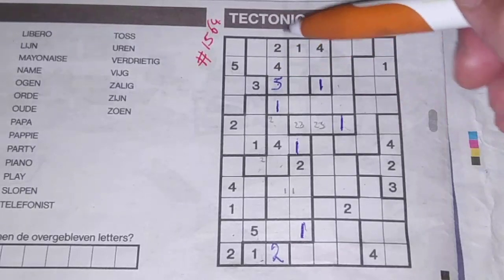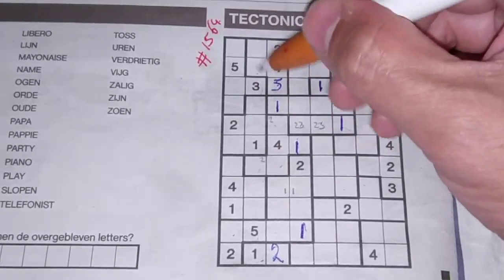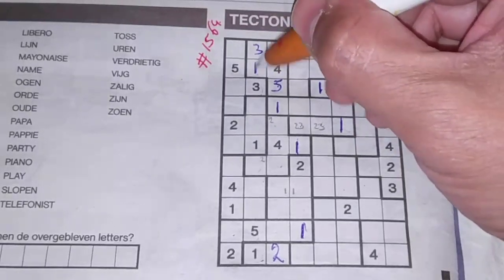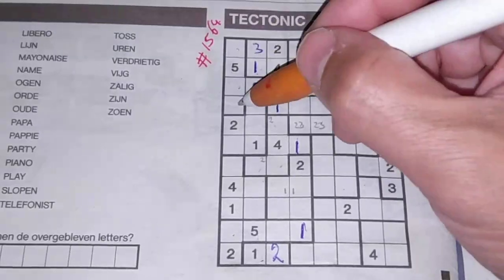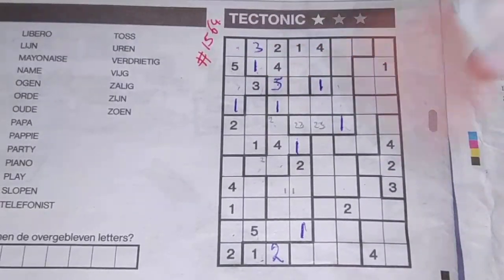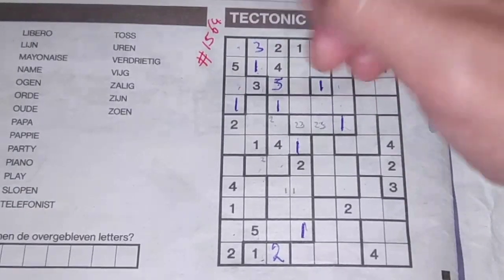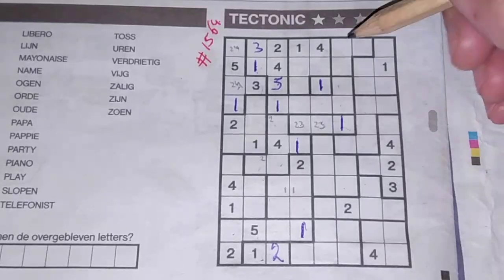2 boxes left here, the 1 and the 3. We have a 3 here, no 3 there. 3 should be here, and the 1 goes there. These 2 boxes cannot be a 1, so 1 box left for the 1 should be there. 2 boxes left, the 2 and the 4. I cannot fill this yet. I need to mark them. 2 and the 4, 2 and the 4.